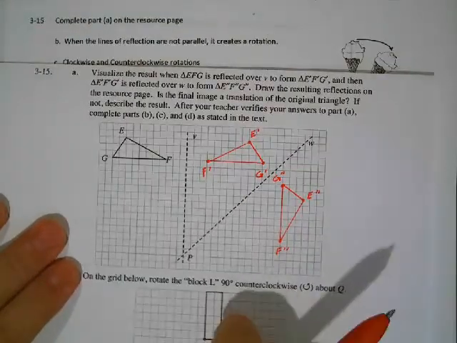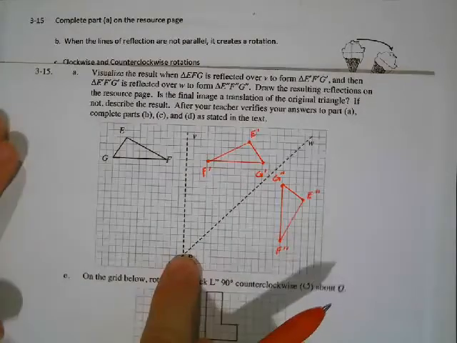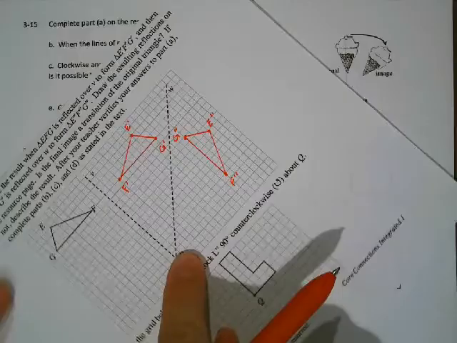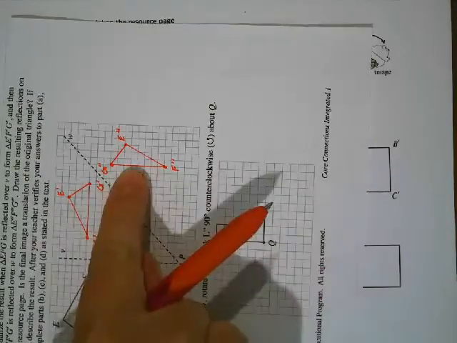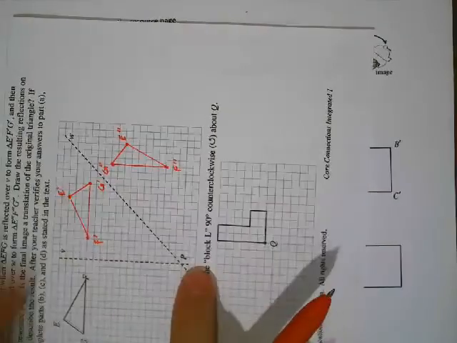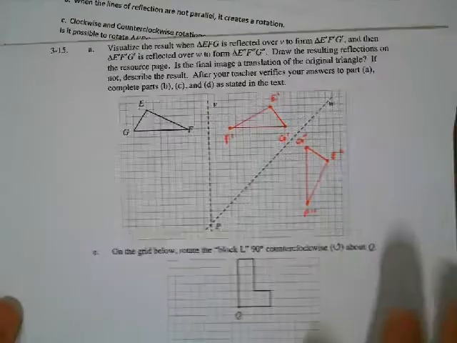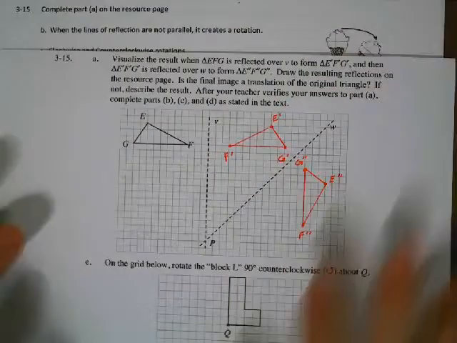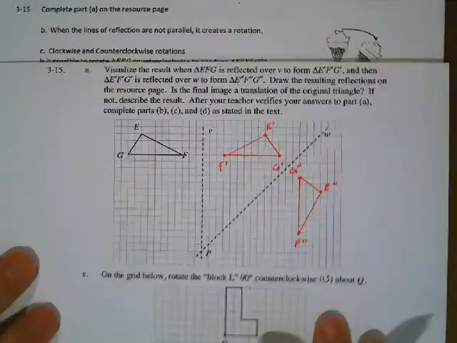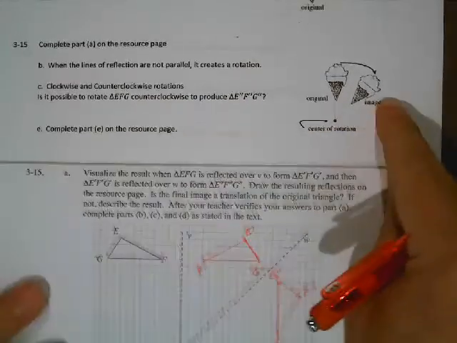And what has happened is at point P, the paper, it's like it gets spun around. So here, now that I've spun it, you can see that this is the same orientation as the original EFG. So what happened to the image, or the pre-image, is it got rotated. It got spun around. So this is what a rotation looks like.